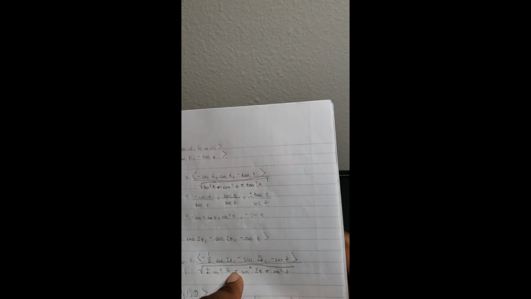And the derivative of -sin t is equal to negative cos t. And the magnitude of that is the square root of cos squared 2t plus sin squared 2t plus cos squared t, which gives our normal vector.